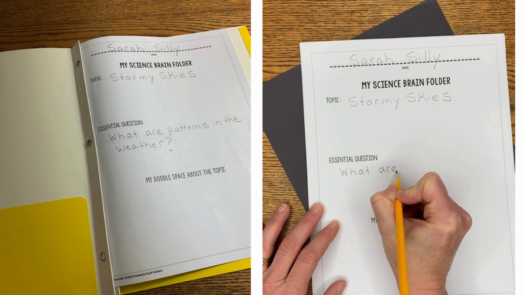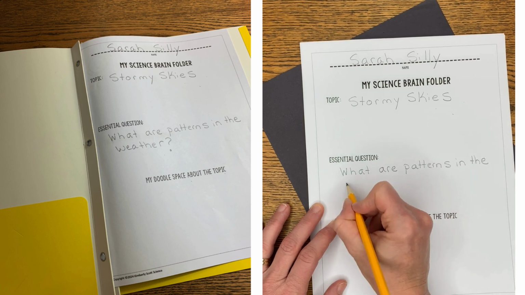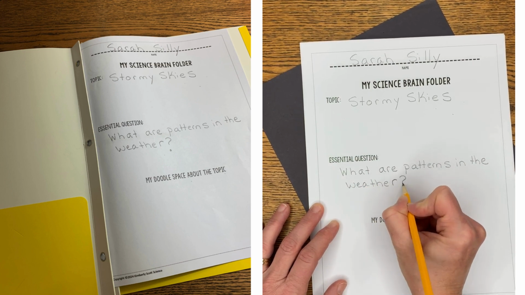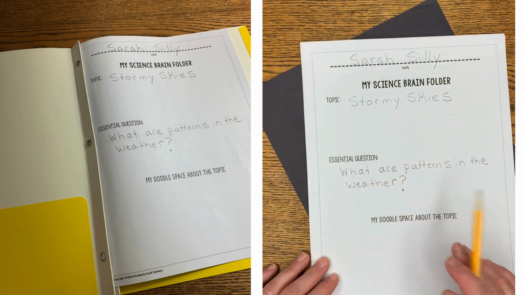So a lot of times I'll have my students write in the question, and then I'll give them time to just doodle a little bit about what they're thinking about for the question. Or at the end of class, I might say, okay, go to your doodle space and doodle one thing you learned today. And then they'll show it to me as they walk out the door.